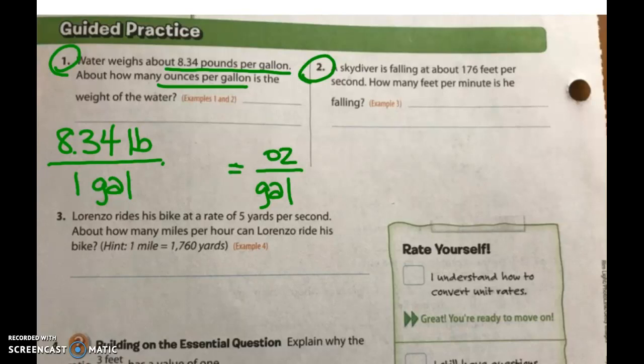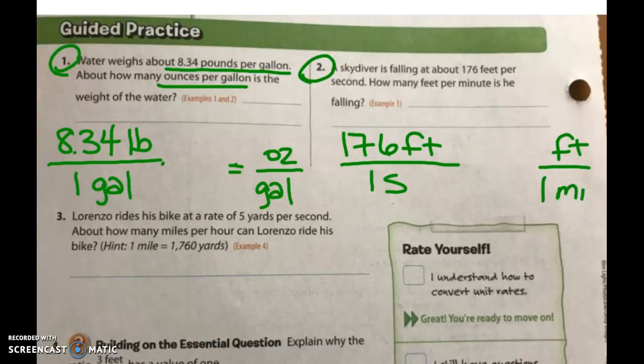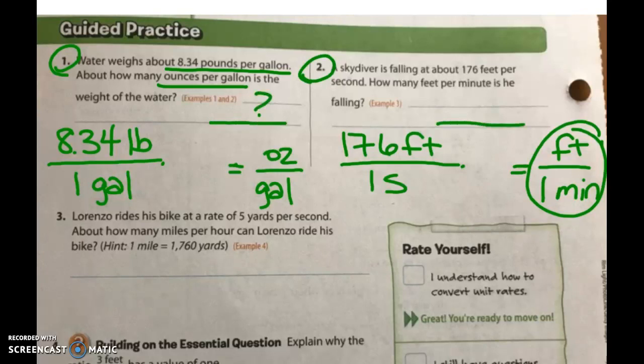Okay? And then over here, we're starting with 176 feet per 1 second. It wants to know how many feet per 1 minute at the end. You're going to find a unit ratio to multiply by 1 so that those units will cancel and you will end up with the correct units at the very end. Okay? All right, I actually want you to work these out. I'm going to be looking for the correct answers on your homework.